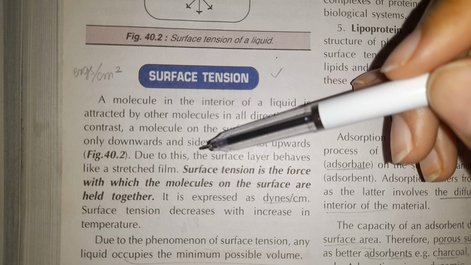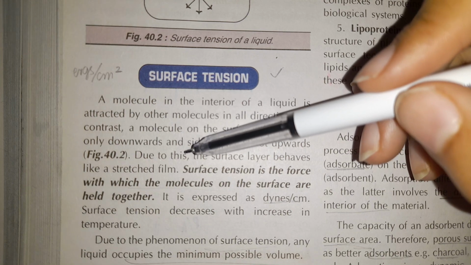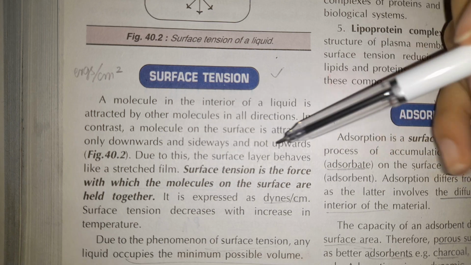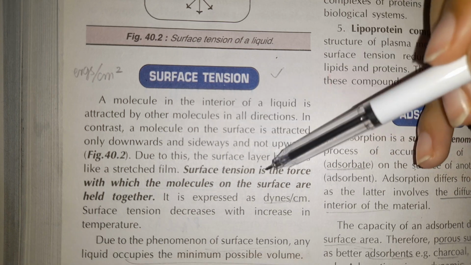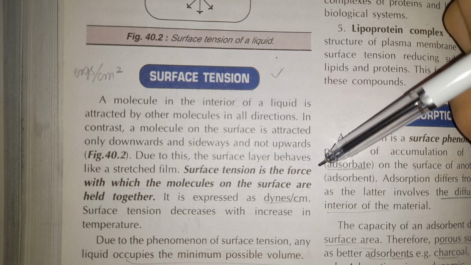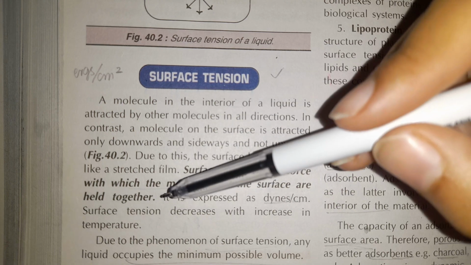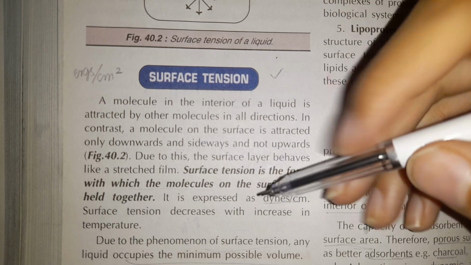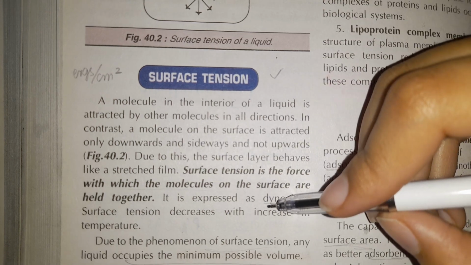Due to this phenomenon of the molecules present on the surface not having any attraction on the upper side, the surface layer behaves as a film or as a stretched film. Surface tension is the force by which molecules on the surface are held together. It is expressed in dynes per centimeter, that is, force per unit length.